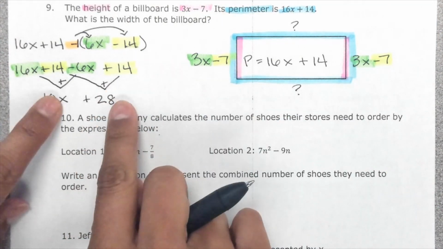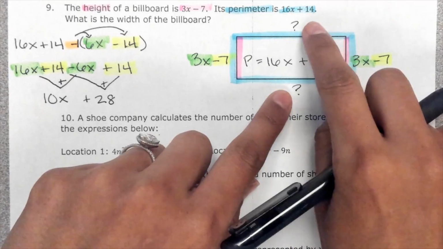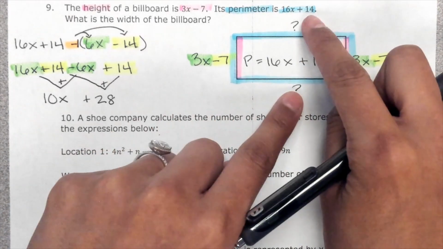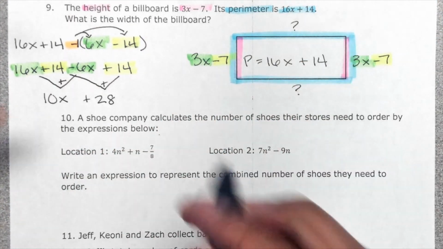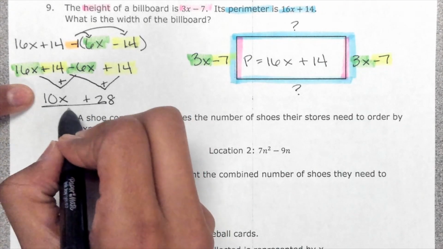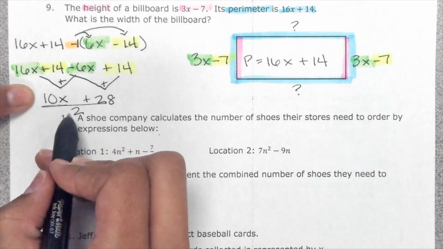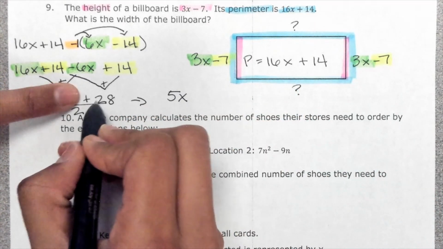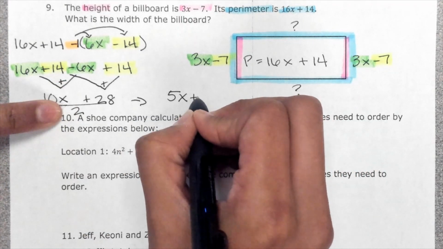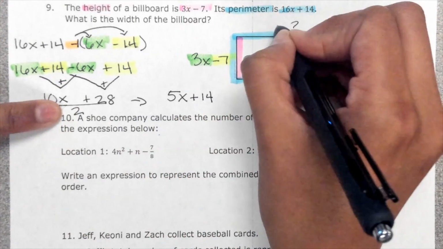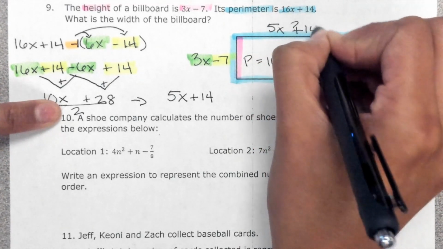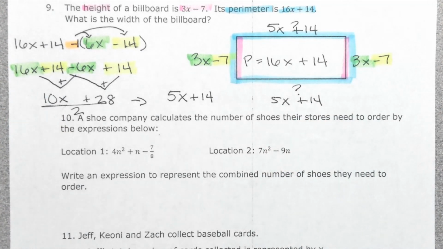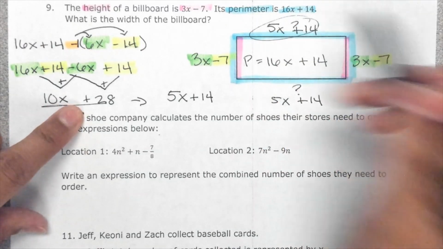And now this means that this is the length or the measurement for both of these sides combined, but I want to know what they are individually. So that means that there's two sides, so we need to divide this by 2. So what's 10 divided by 2? It's going to give me a 5x, and 28 divided by 2 is going to give me a +14. So that means one side is 5x plus 14, and the other side is 5x plus 14. So that is the width of the billboard.